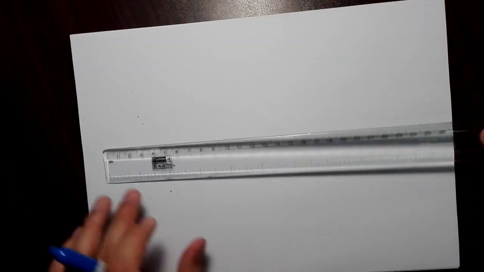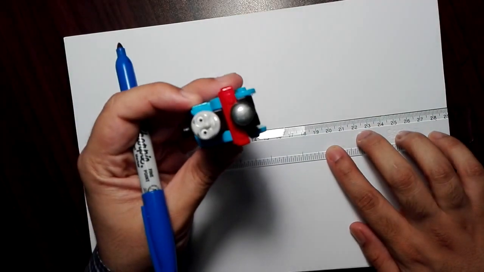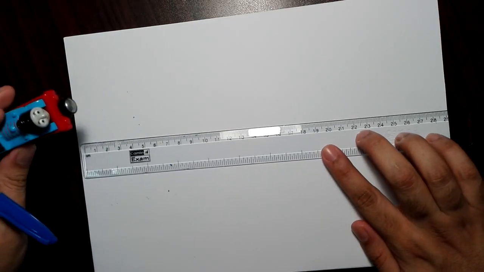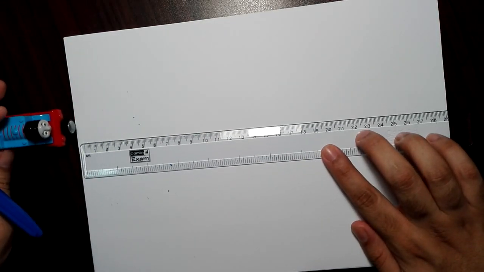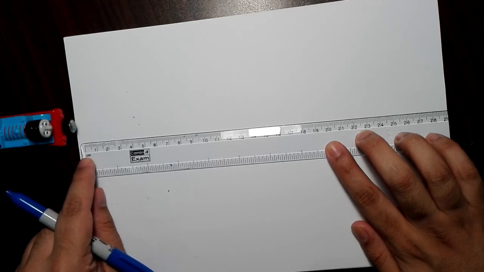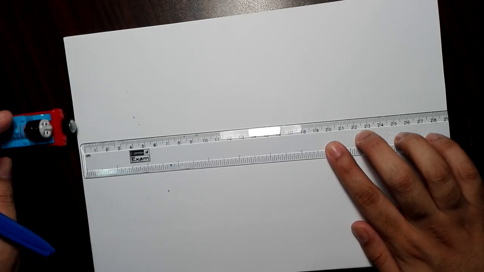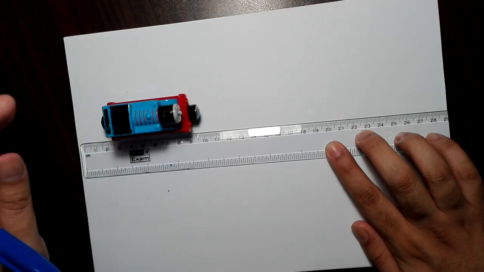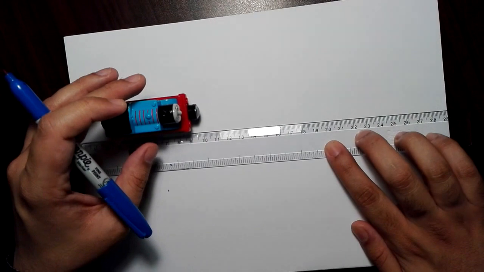So let's say that, well, Thomas will help us today. Thomas the train, right? So let's say that Thomas at t equals 0 is at x equals 0, and then after 2 seconds, Thomas is at x equals 10 centimeters.